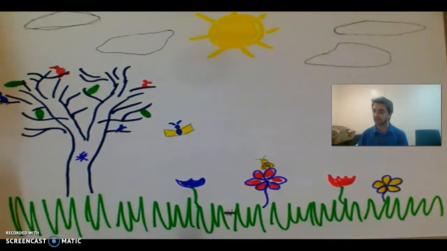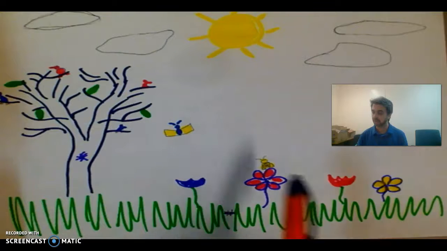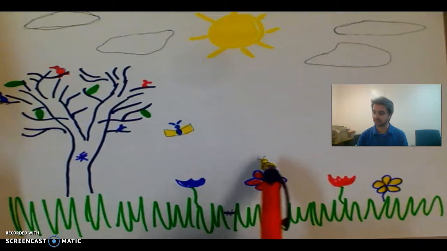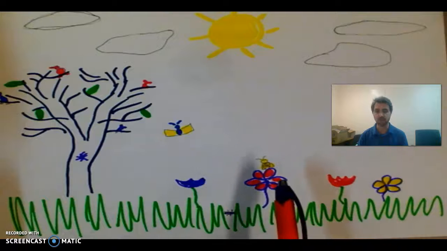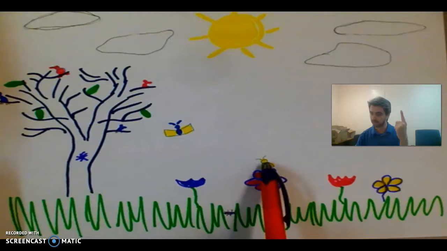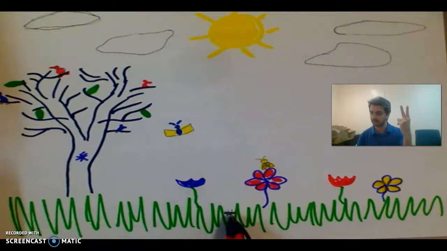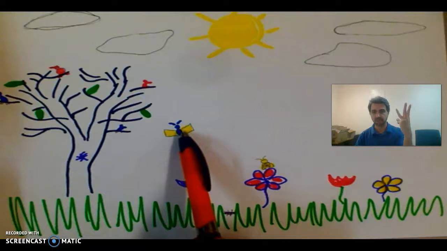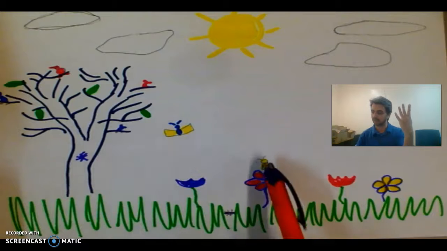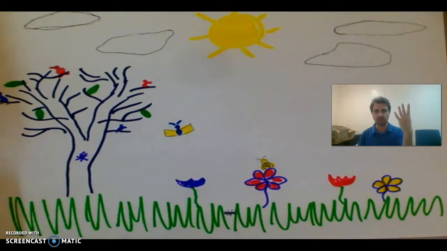Great job. Can you find the new insect that I drew? Can you point to it on the computer? Do you see I drew a little bumblebee right here on the flower? Because they love the nectar of the flower. So do we have 4? I have 4 insects. I have 1, the bumblebee, 2, the ant, 3, the butterfly, and 4, the spider. So there's 4.